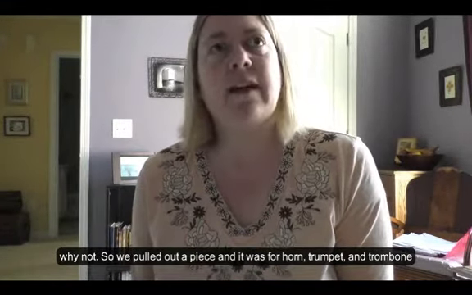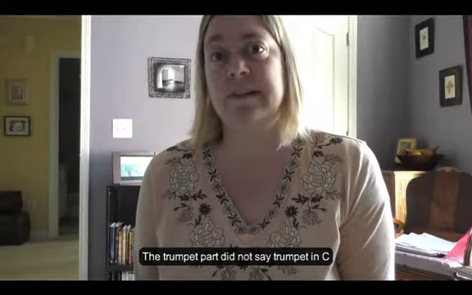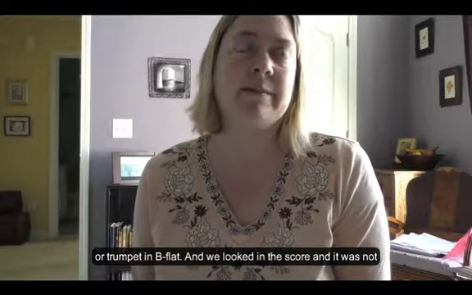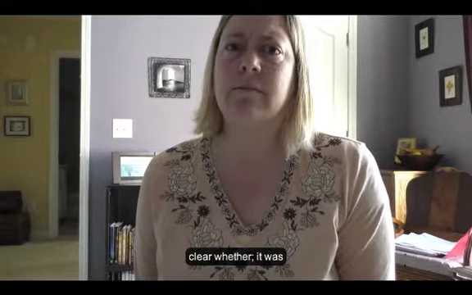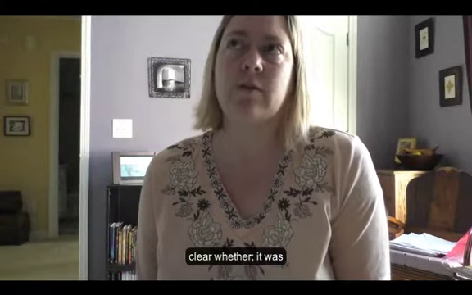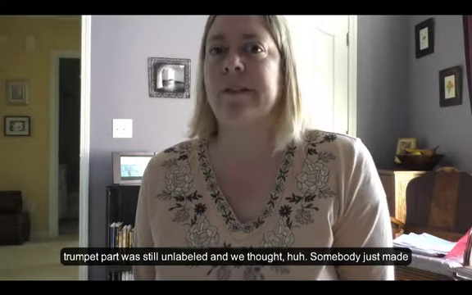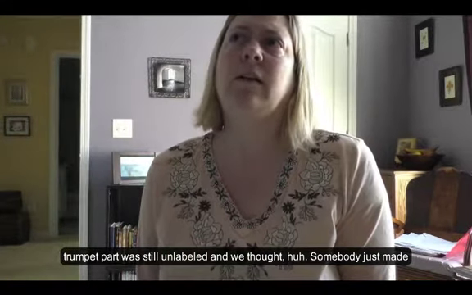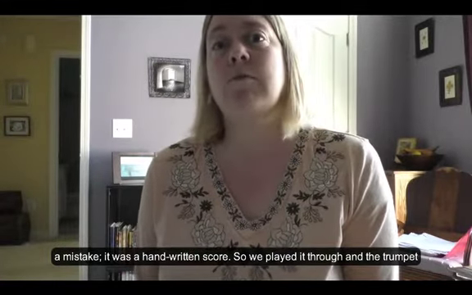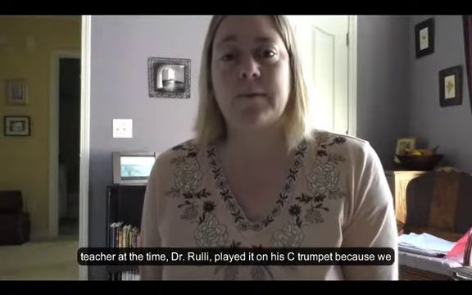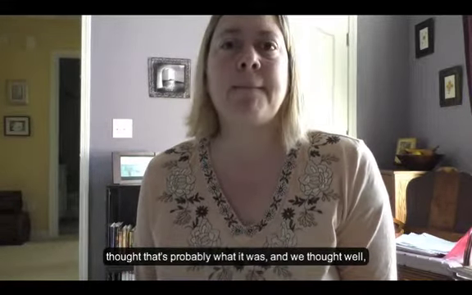So we pulled out a piece, and it was for horn, trumpet, and trombone. The trumpet part did not say trumpet in C or trumpet in B flat, and we looked in the score, and it was not clear whether the horn was in F, and the trombone was in bass clef concert pitch, but the trumpet part was still unlabeled. And we thought, well, somebody just made a mistake. It was a handwritten score. So we played it through, and the trumpet teacher at the time, Dr. Rulli, played it on his C trumpet, because we thought that's probably what it was.